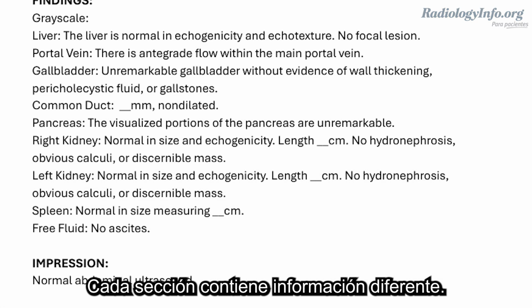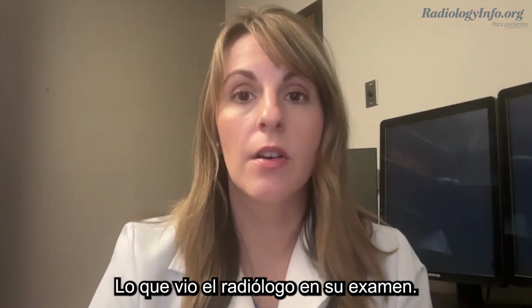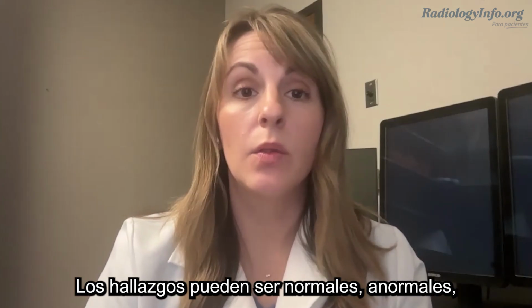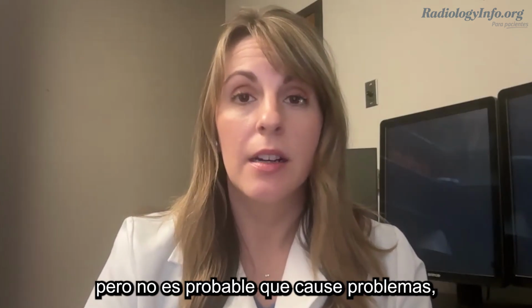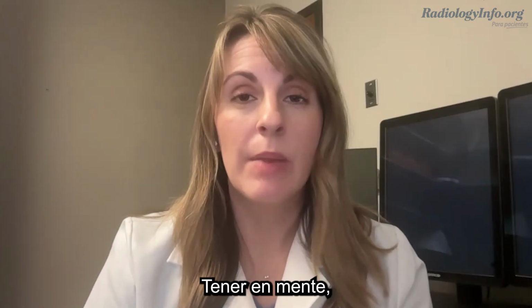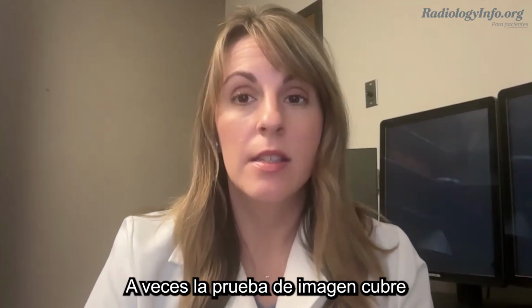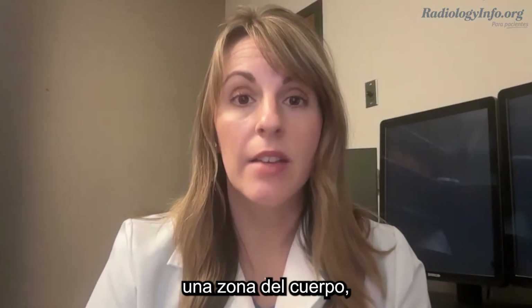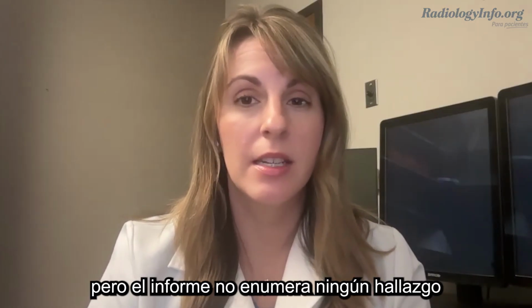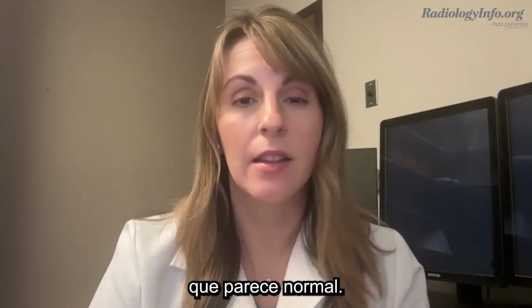Each section contains different information. The findings section lists what the radiologist saw on your exam. Findings may be normal, abnormal but not likely to cause problems, or abnormal and may impact your health. Keep in mind, some abnormal findings may not significantly impact your health. Sometimes the imaging test covers an area of the body, but the report does not list any findings, or may simply say unremarkable to indicate that it looks normal.